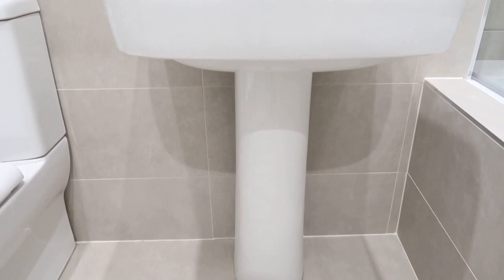So as downstairs isn't completed, I thought it'd be better to go upstairs and show you one of these completed bathrooms, because they're all pretty much identical. The only difference is a slight difference in the layout. We've used exactly the same furniture in here, and we've used the same tiles.